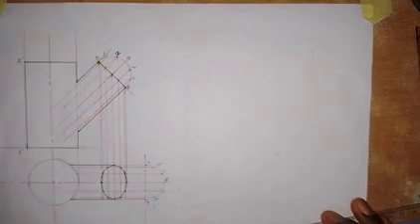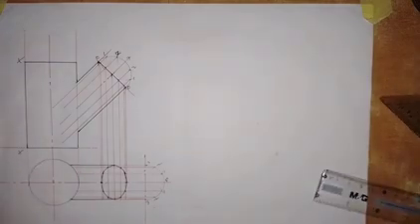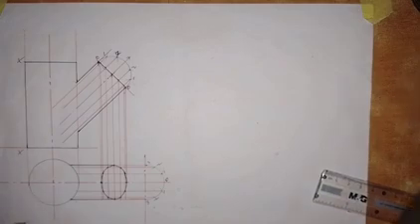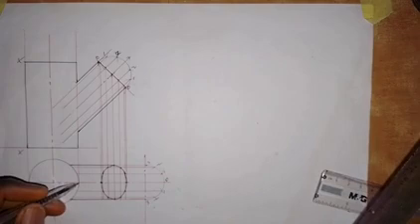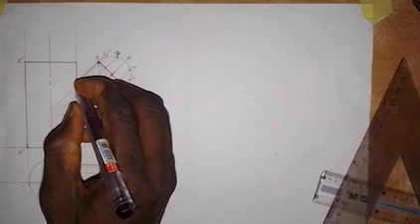which is cylinder Q. Now we are going to draw the curve of intersection or interpenetration of the two solids. And how do we do that? So we take our set square. So this line 0 goes up like this, and it intersects line 0 here at this point, and also at this point here.